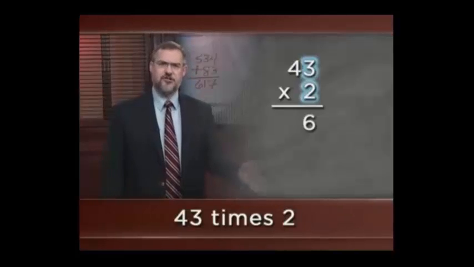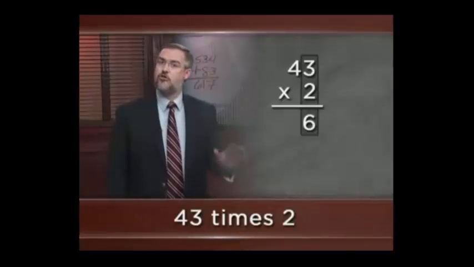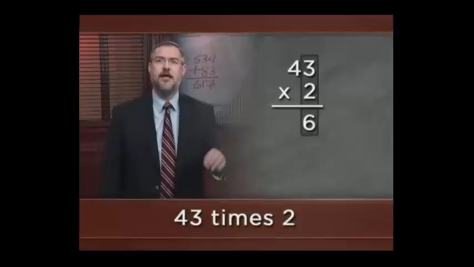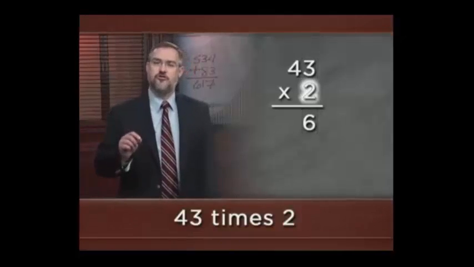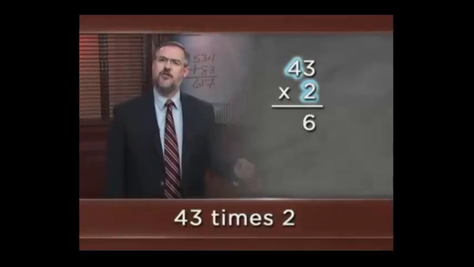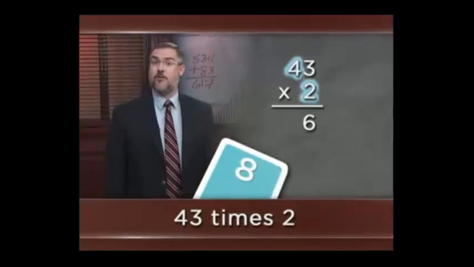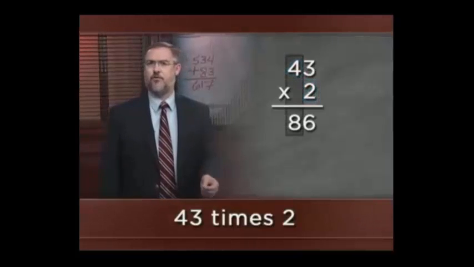So I'm going to write a 6 underneath, and I would suggest that we line that 6 up below the 3. You don't have to do that, but again, I think this alignment is very, very helpful as you work through these problems. Next, we're going to multiply our 2 now with the 4 that's in the number 43. And when I do that, I'm going to have 4 times 2, which equals 8. And so I'm going to write an 8 down below in the answer section, and I'm going to line it up with the 4 in 43.